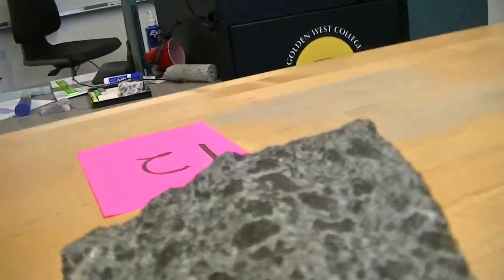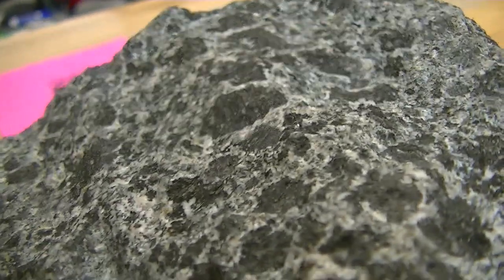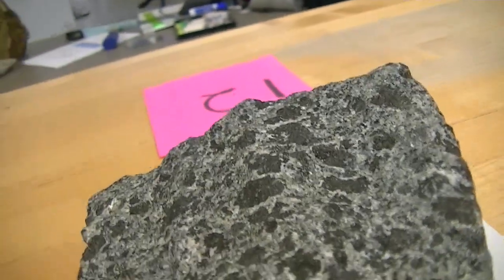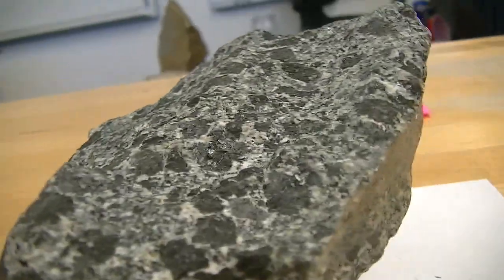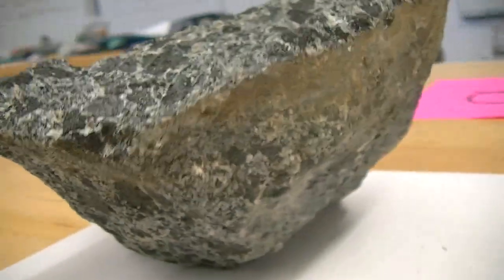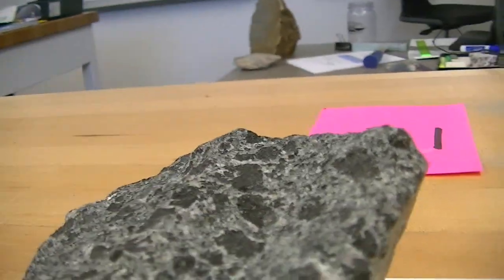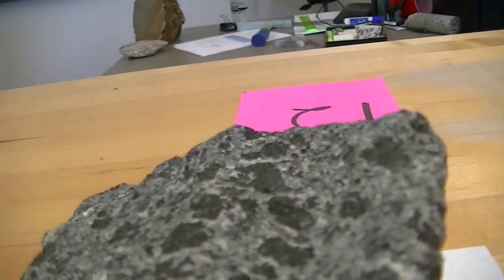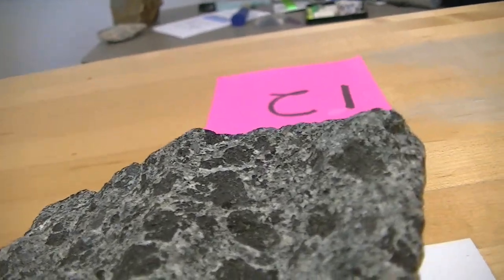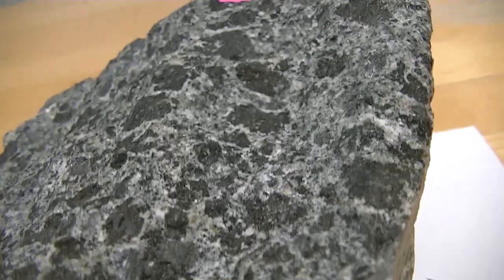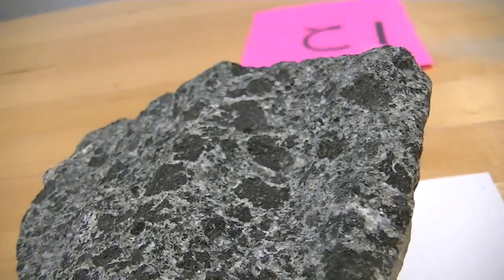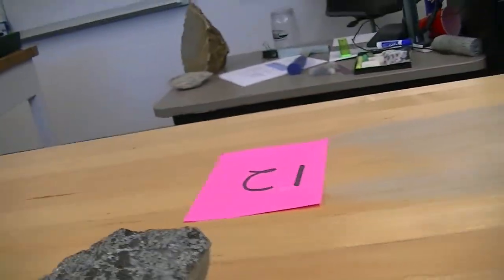Number 12, this is a porphyritic basalt. It's got very large pieces of amphibole in it. The background mass is aphanitic. It's kind of a greenish gray color. This is a very, very mafic rock, high in iron, as evident by the black mineral on here. So the black mineral is amphibole, a high iron content mineral.